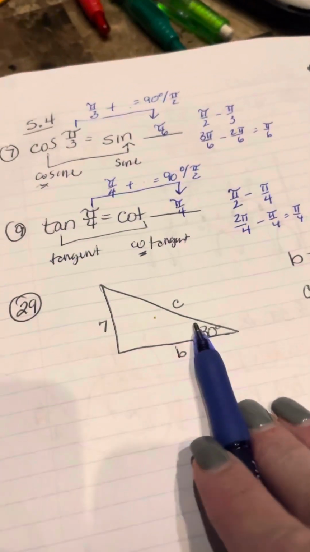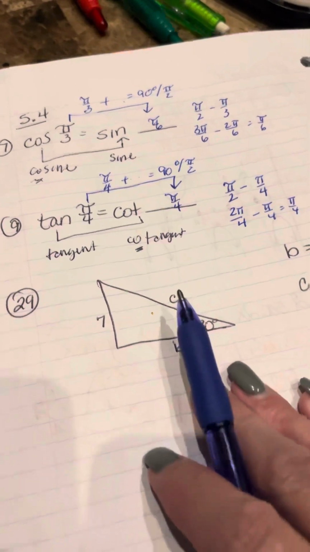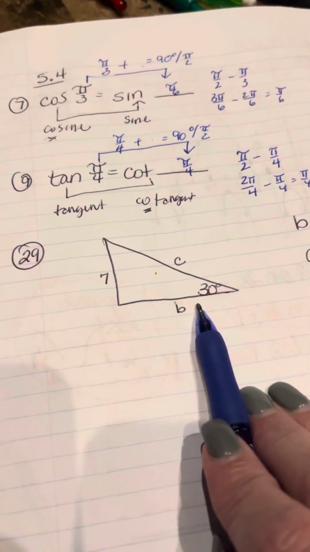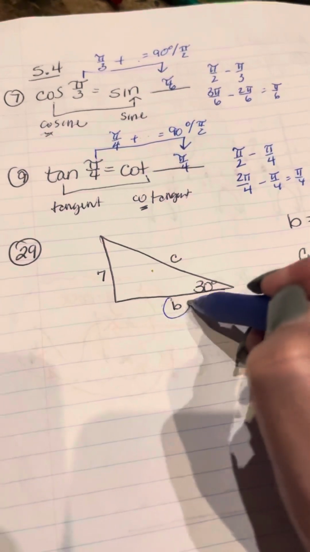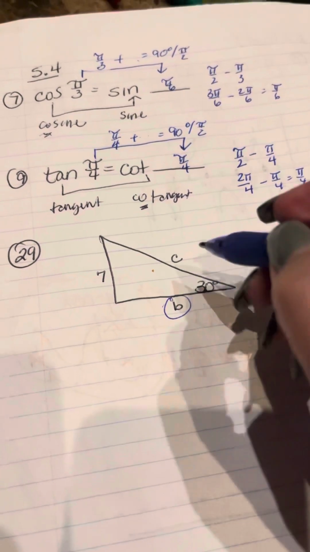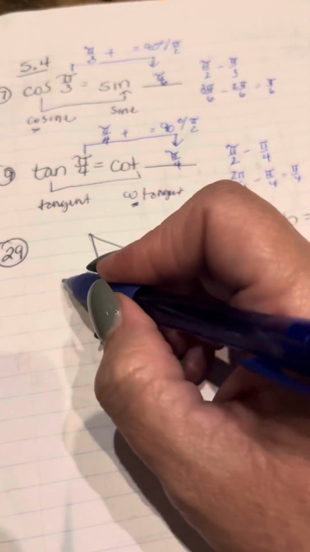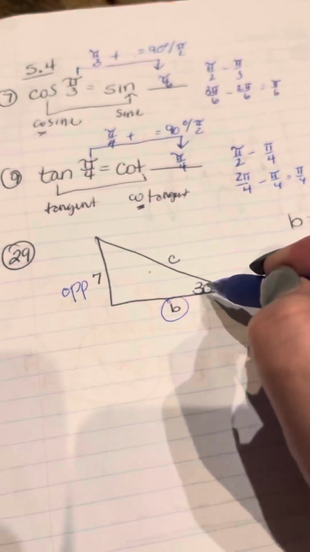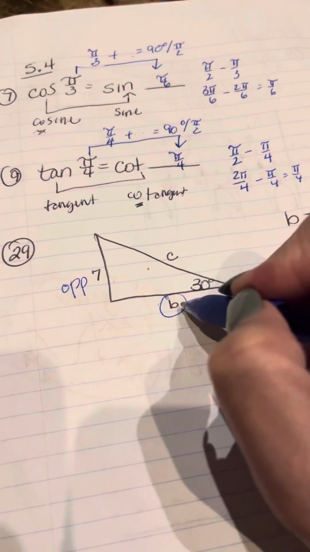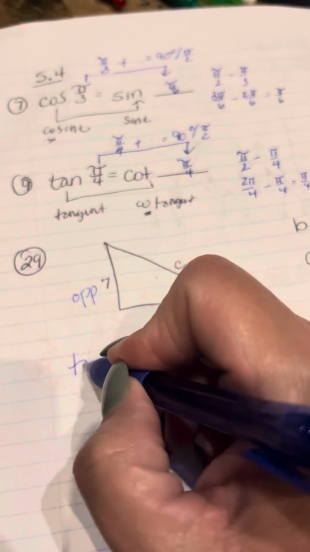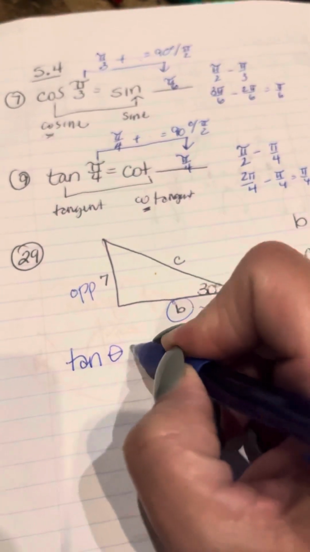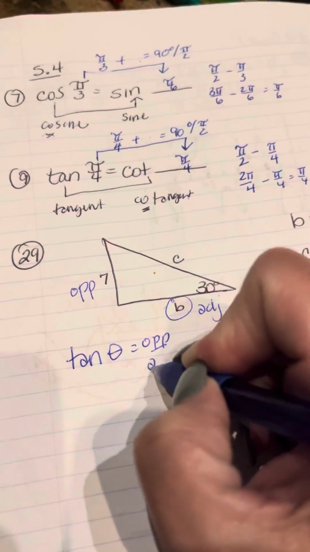Down here, they wanted you to find the two missing sides. I did some of these in the notes. First of all, decide what you're going to solve for. I'm going to solve for B first. Then look at the sides that you're dealing with. This is opposite of angle 30 degrees. This is adjacent. So of your three trig functions, tangent of an angle is opposite over adjacent.